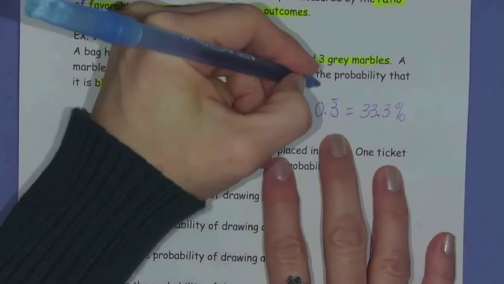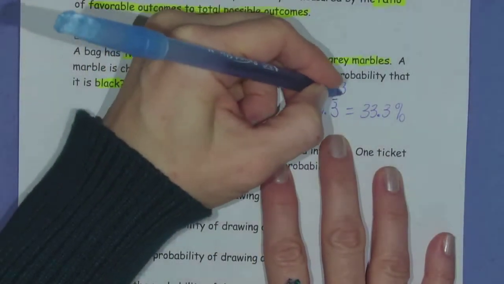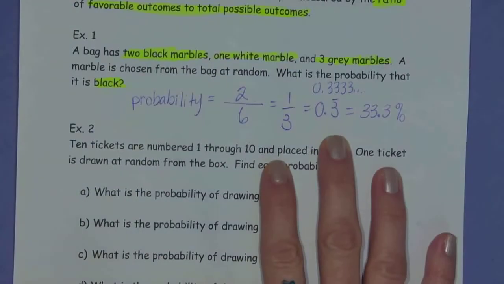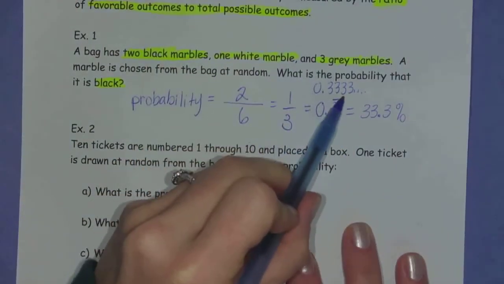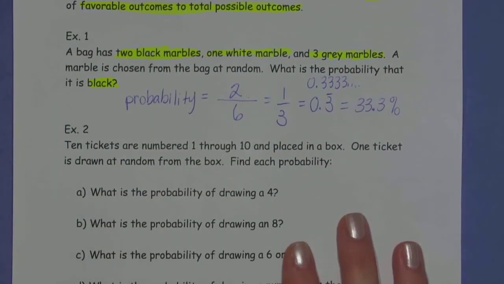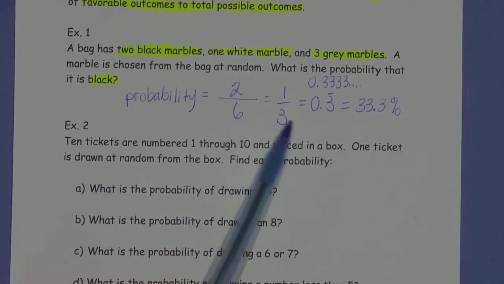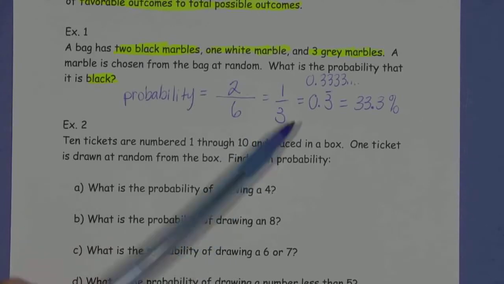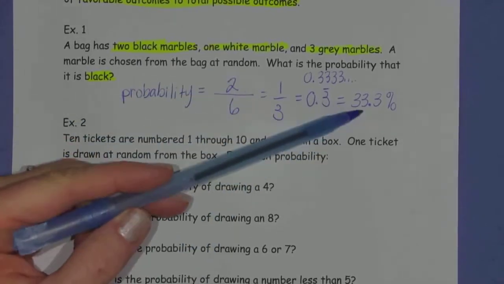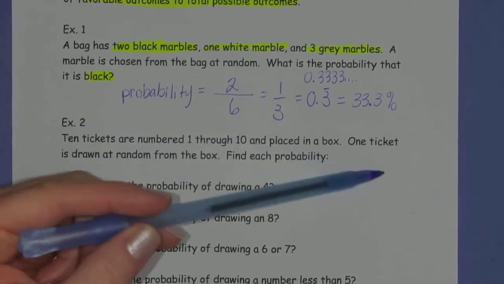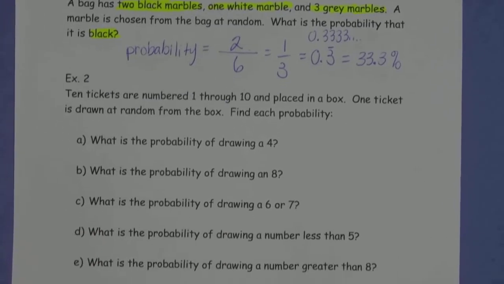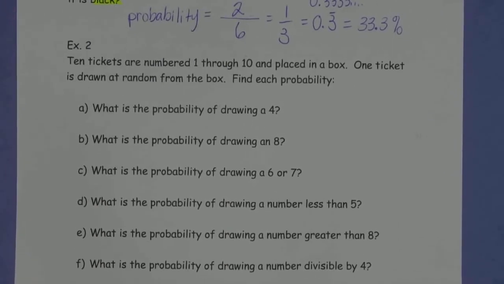Because obviously this is 0.3333... So you go 2 to the right and you're sitting at 33.3%. So it just depends. If it's a multiple choice question, you just have to kind of look at how they've written the result. If it's a fraction, if it's a percent, if it's a decimal, just be ready for anything there.